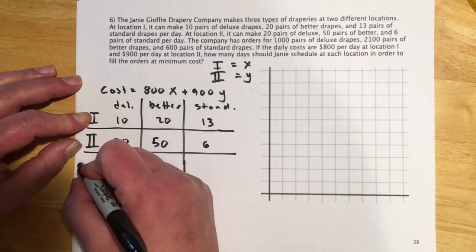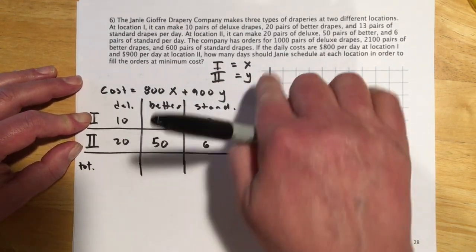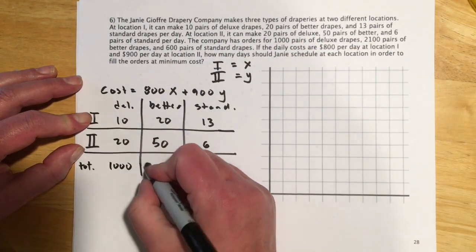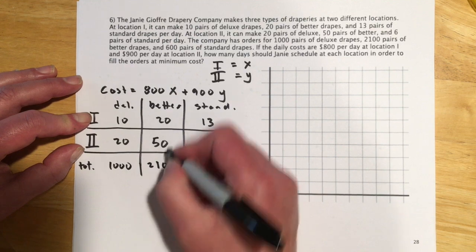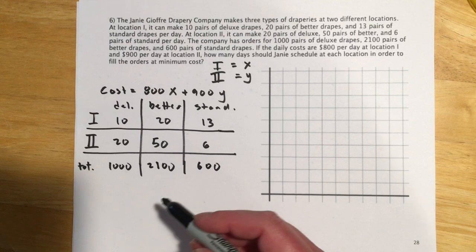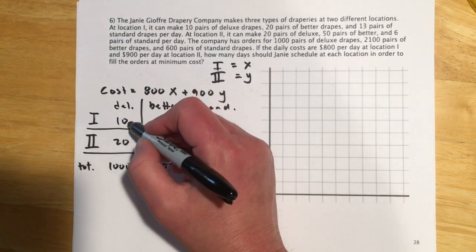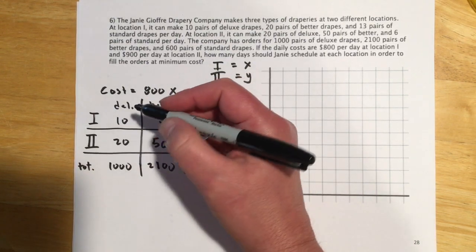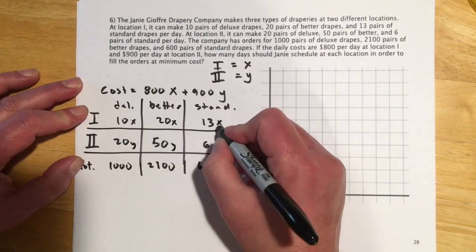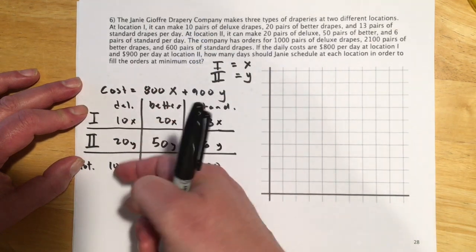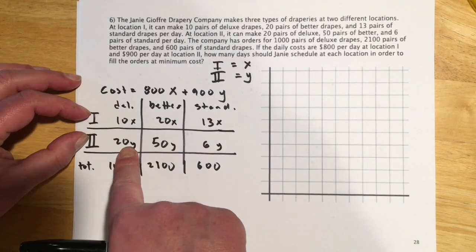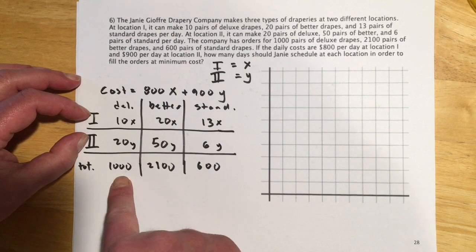And then the totals, so we'll do total right here. We need 1,000 pair of deluxe drapes, 2,100 pair of better, and 600 pair of standard. And so if I get myself organized like that, and remember location 1 is X, location 2 is Y. So these are going to be XY, XY, XY. The number of deluxe at location 1 plus the number of deluxe at location 2 has to be at least 1,000.